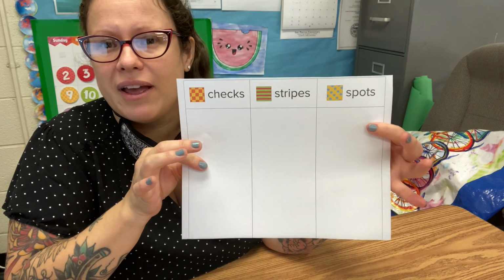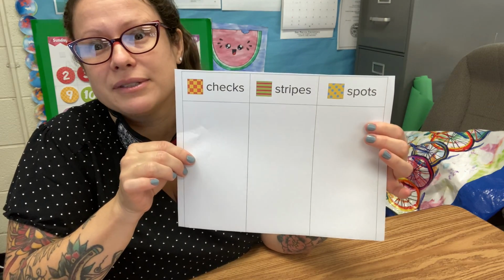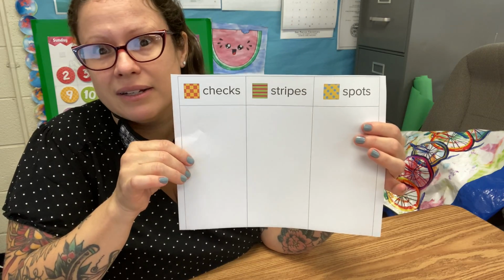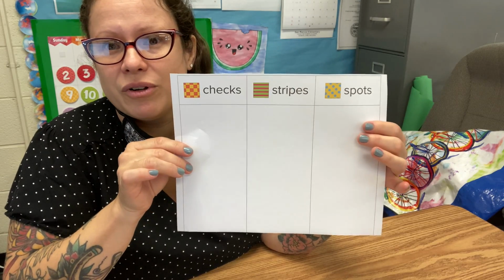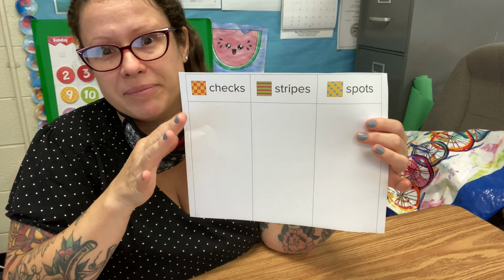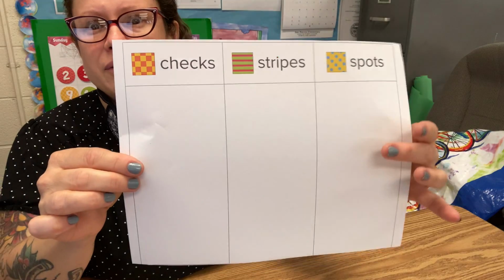So this is something that I have in the classroom. I understand that you don't have that at home, but I'm going to show you how to make it. So again, when you are watching videos, you pause and do what you need to do and get ready for your kiddos, and then resume when you're ready. So just want to show the kiddos.